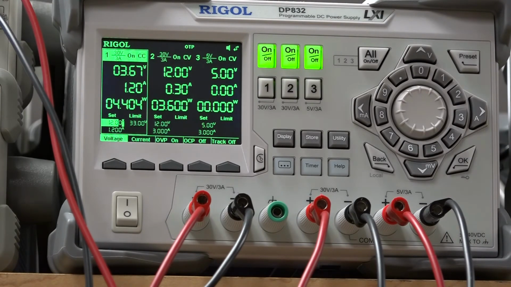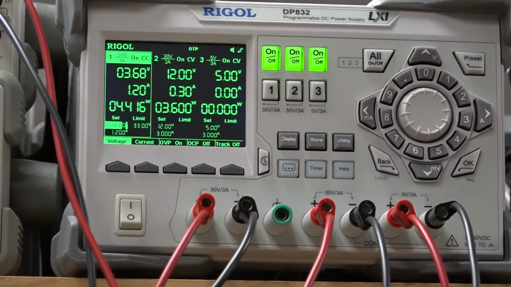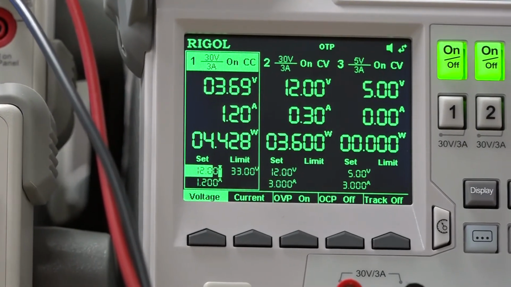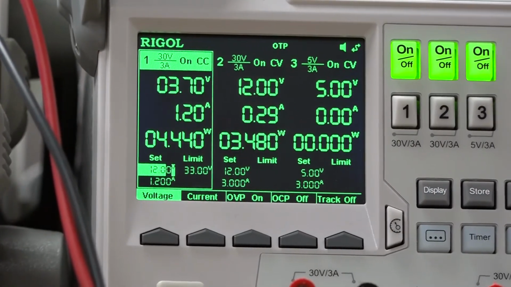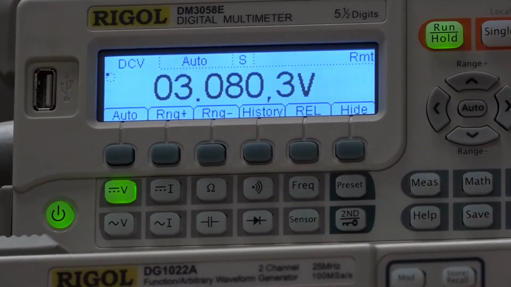As you can see, based on my setting, it becomes constant current. If I zoom in on channel 1, you can see CC, versus the two other channels, which are CV. And here is the voltage reading.